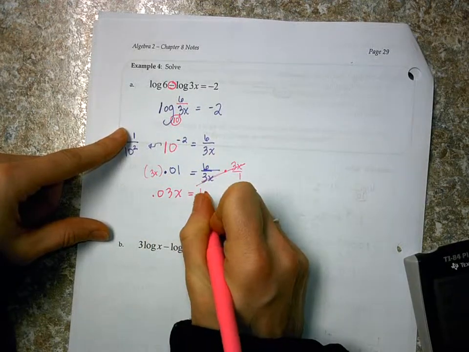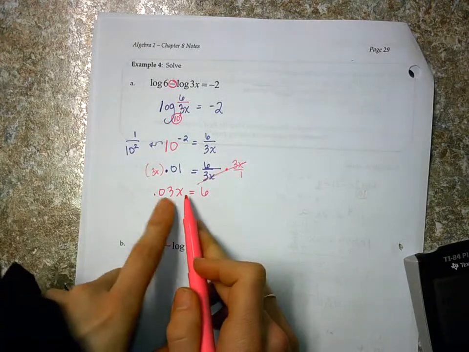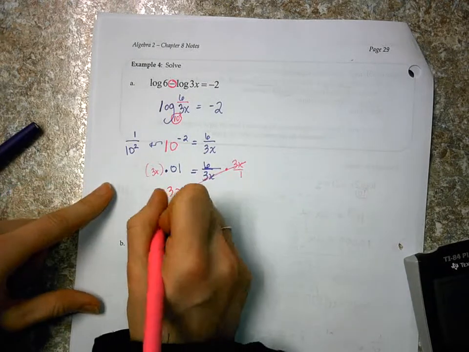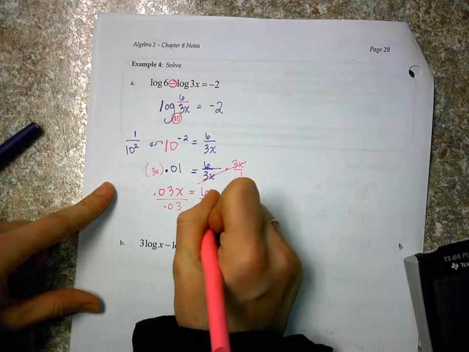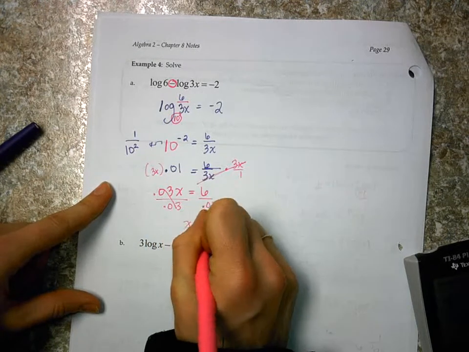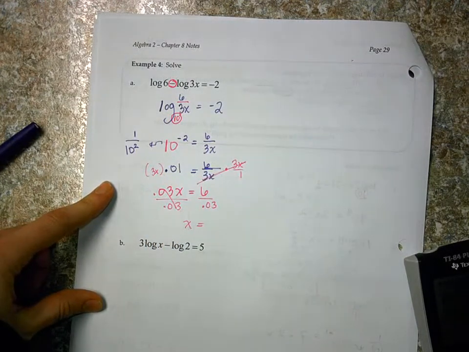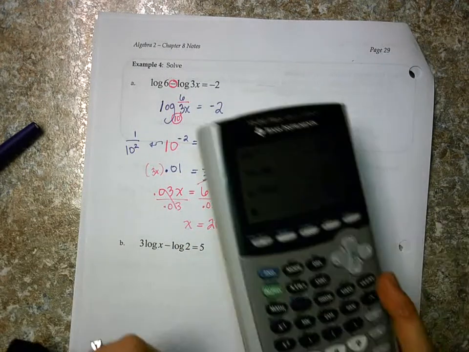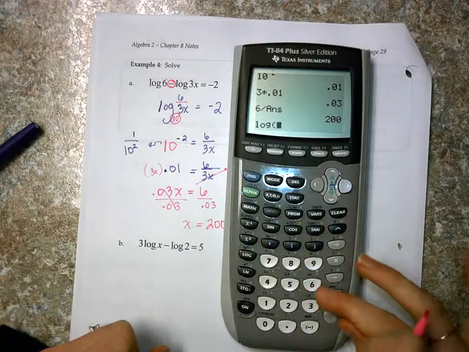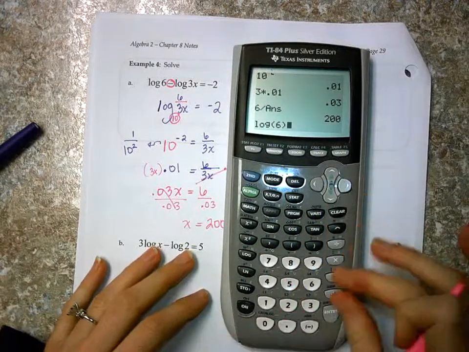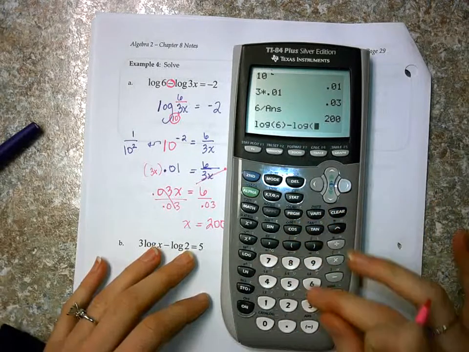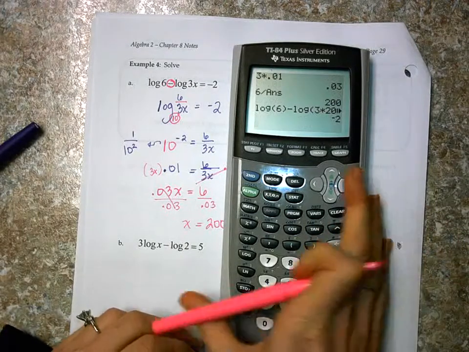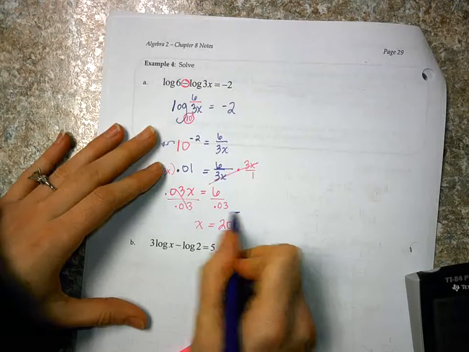is equal to 6. Now I have x not in the denominator, and what undoes multiplication? Division. So I would divide both sides by 0.03, and I will find x is equal to 200. But again, before I box that, let's check it. Is log of 6, close that parentheses because that's one log, minus log of 3 times 200, is that really equal to -2? Sweet, it is. So I'm going to box it.